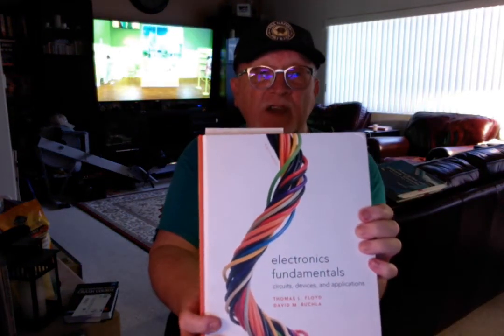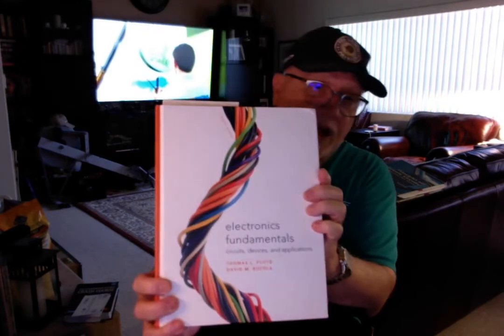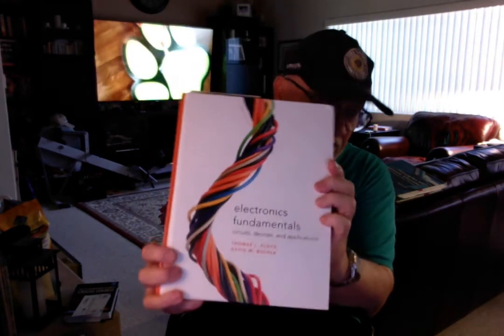The portions of the devices, circuits, and applications, Floyd and Buchla. This happens to be an 8th edition. A lot of the introductory information about diodes, transistors, and operational amplifiers actually comes out of this textbook or this textbook. They both contain the same information.